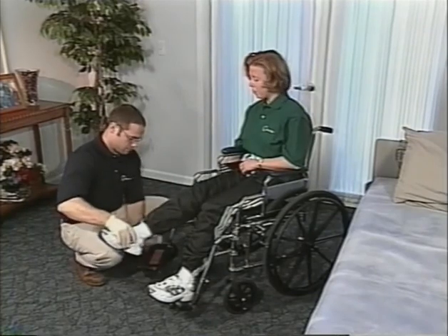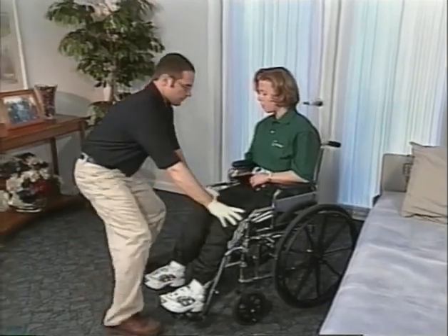Apply any necessary bracing. Take 2 steps back and observe the client in their wheelchair, looking for any asymmetries, especially in the hips, and be sure that the client looks comfortable.